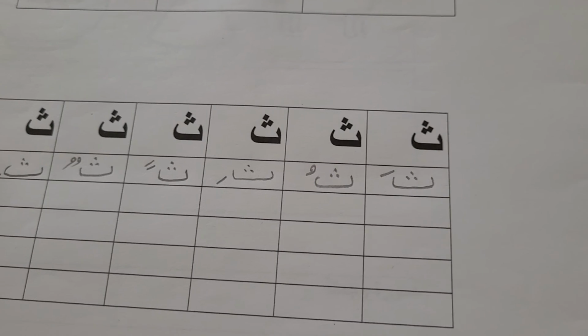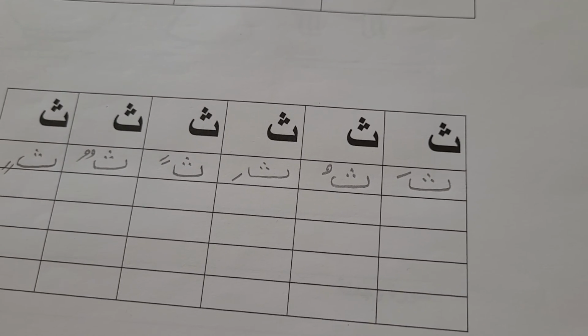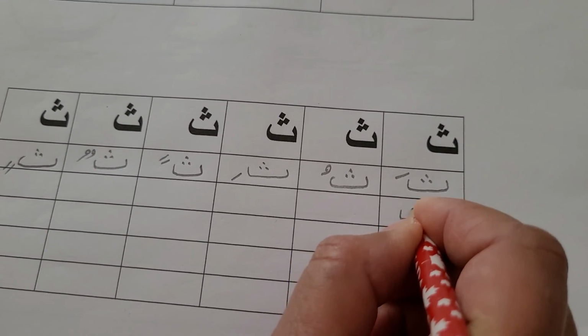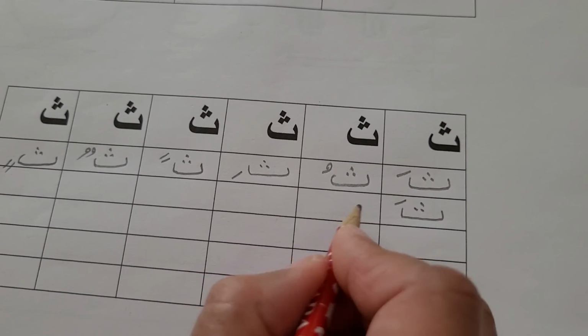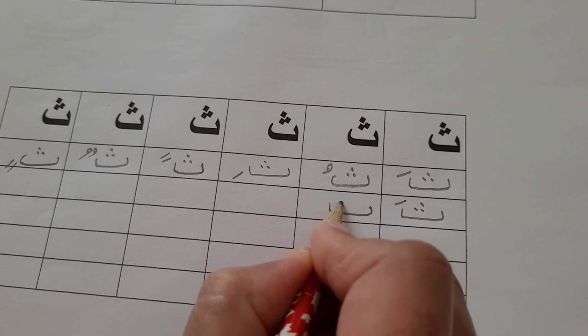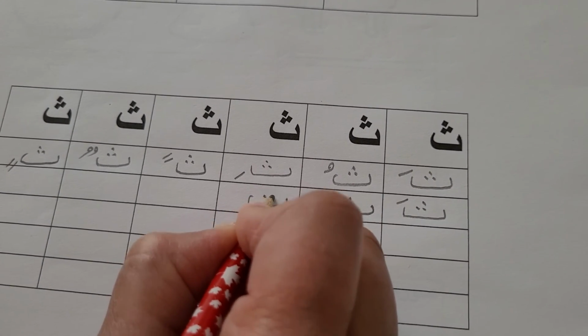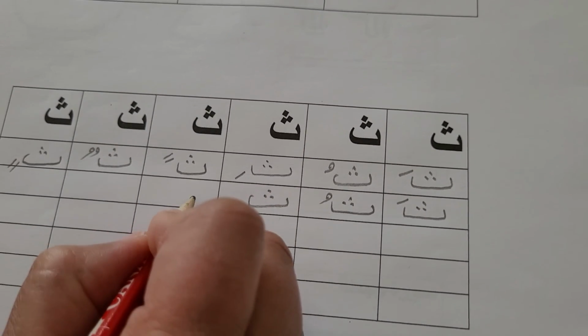كسرة. Again. ثاء فتحة ثاء، ثاء ضمة ثو، ثاء كسرة ثي.